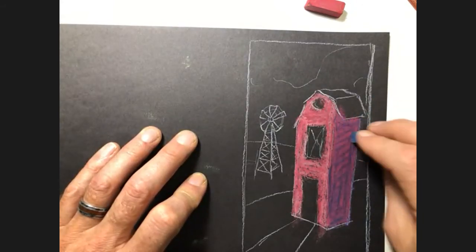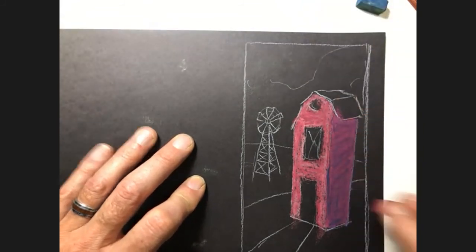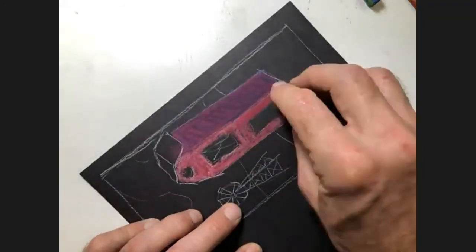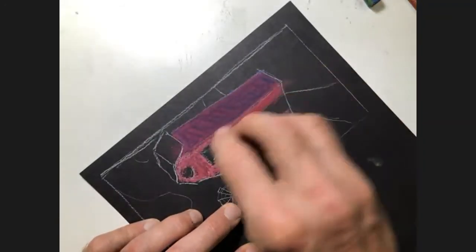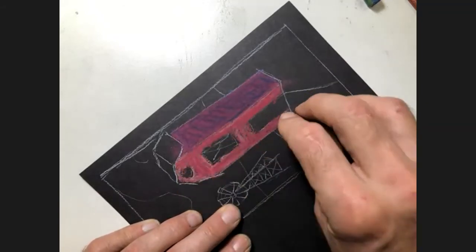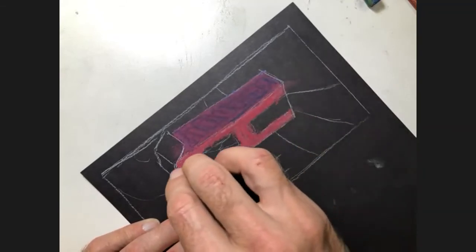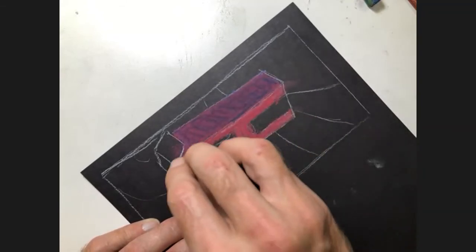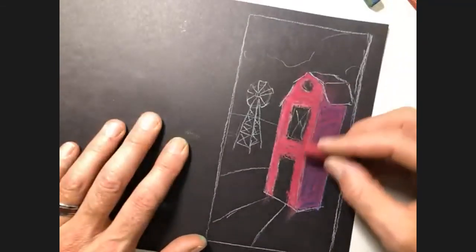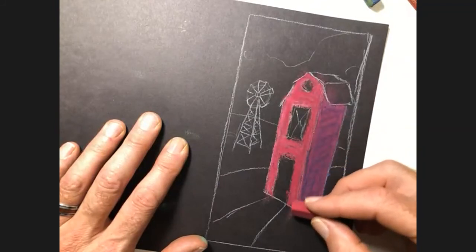Again, I am working kind of quickly and loosely. If I was doing something more serious, I would be a little more careful, but that can sometimes get so tedious, always having to be so serious about your work. So doing fast things like this, I find such a break.